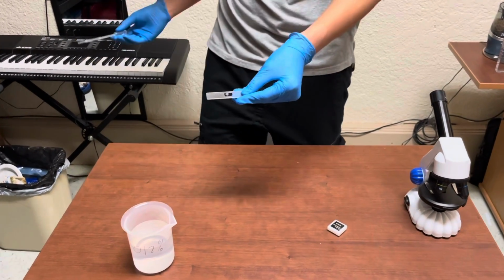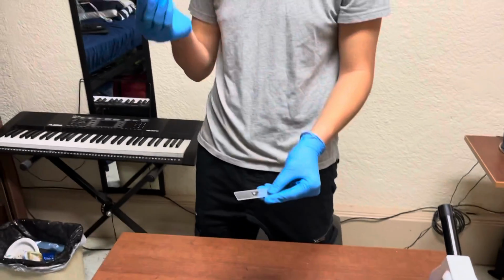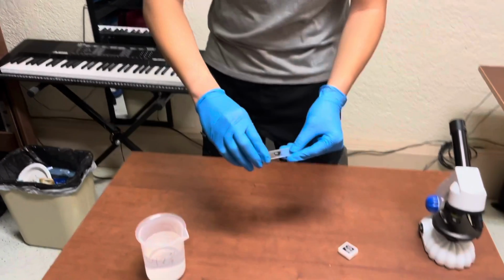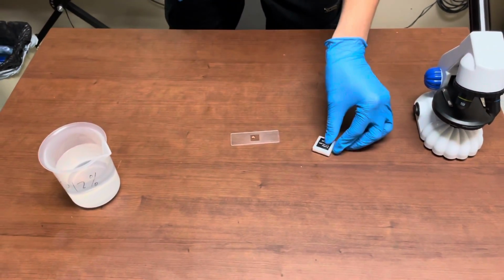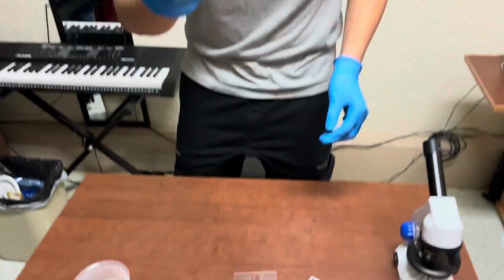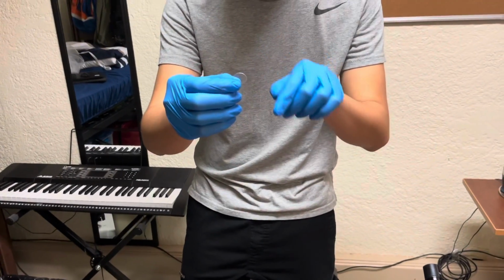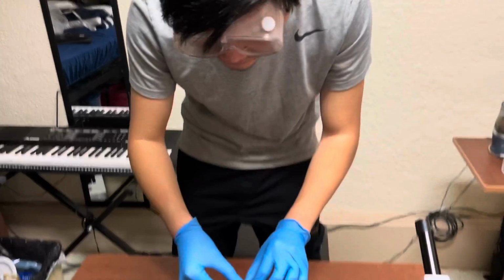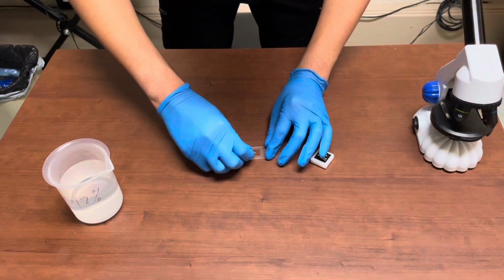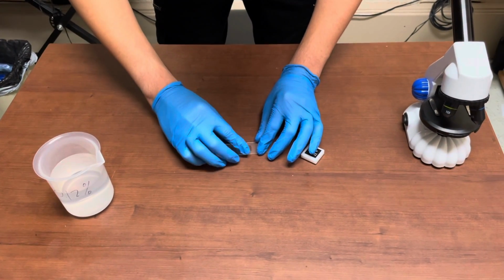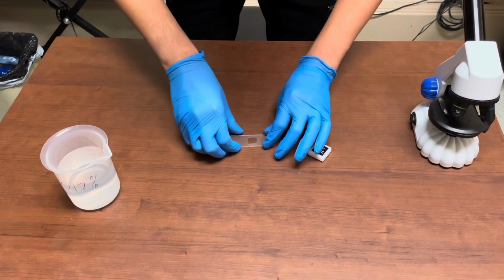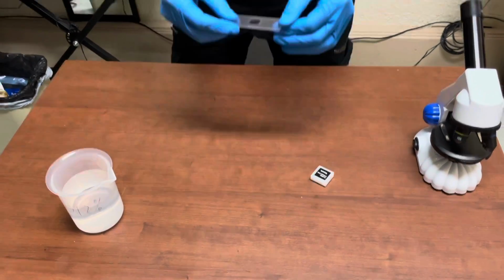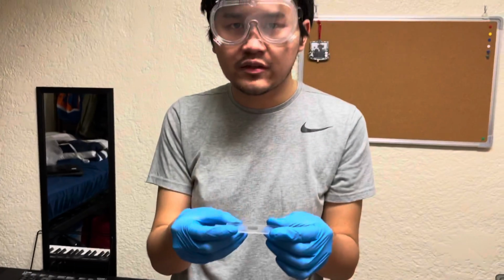So now that I have that, I'm going to dispose of this pipette. And I'm going to take a plastic cover slip. It looks like this. It's a circular, clear piece of plastic, and I'm going to place it gently onto the drop of water so that it spreads evenly throughout the microscope slide. And now we have a prepared microscope slide.